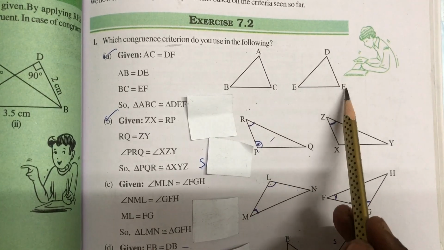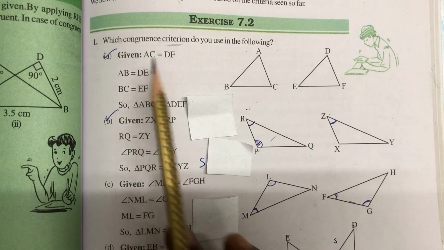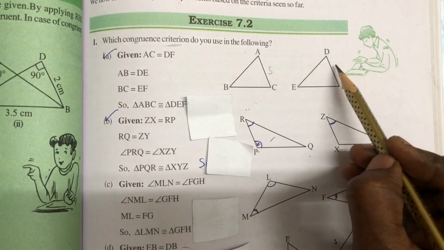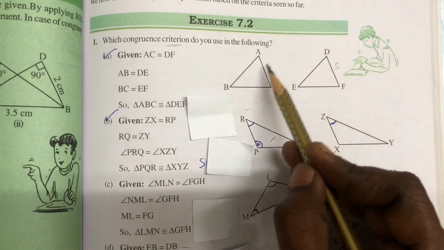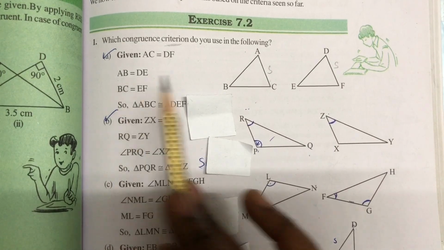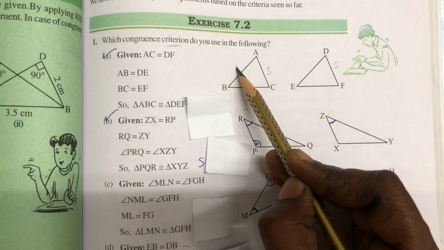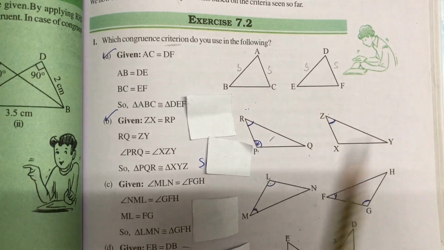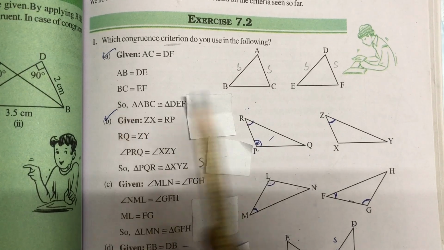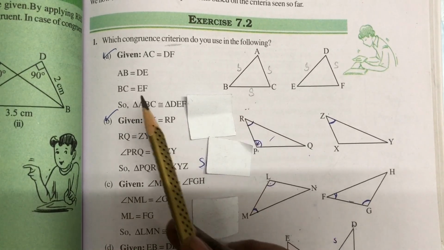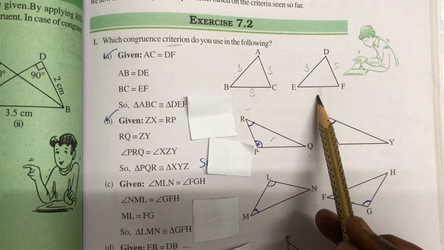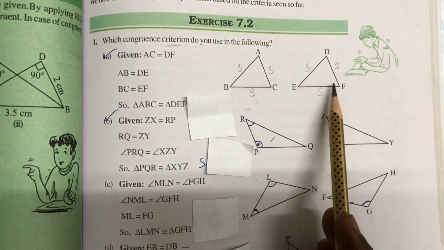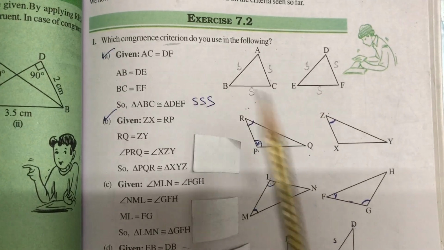ABC and DEF. Also given conditions. AC, this side, is equal to this DF. So one side, both are equal. Again, AB, this side, is equal to DE, this side. Next, BC, this side, is equal to EF, this side. So it is obvious, right? All three sides are equal in both triangles, which means it belongs to the SSS congruence criterion.